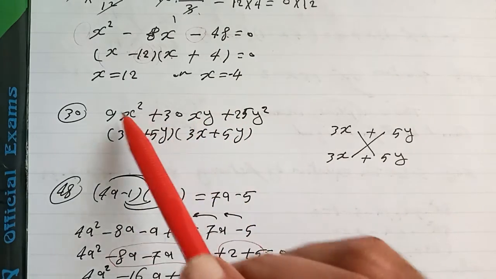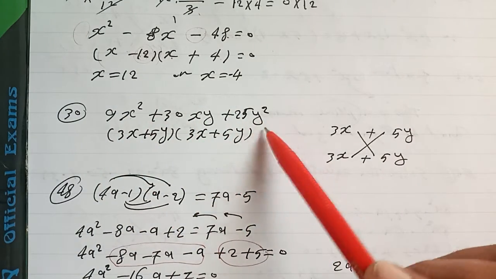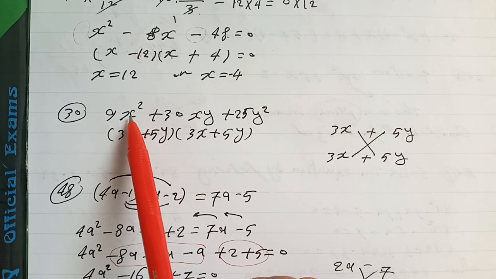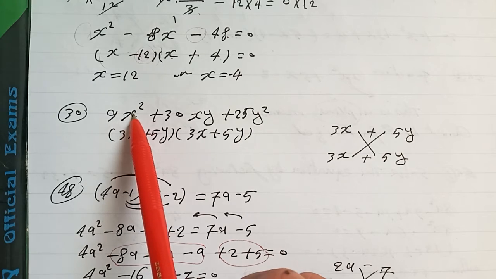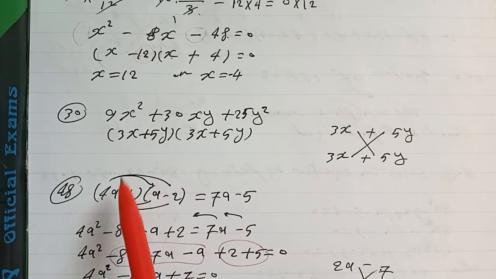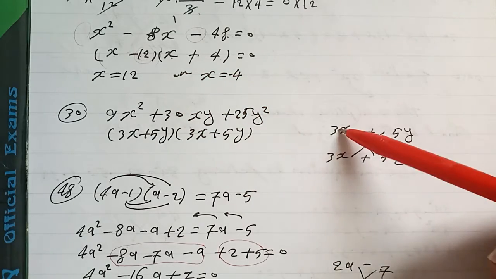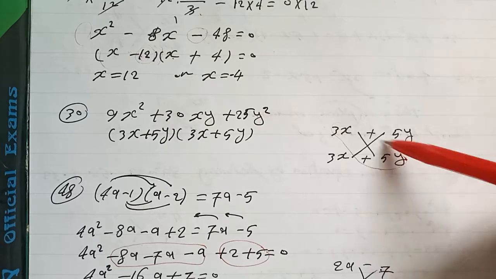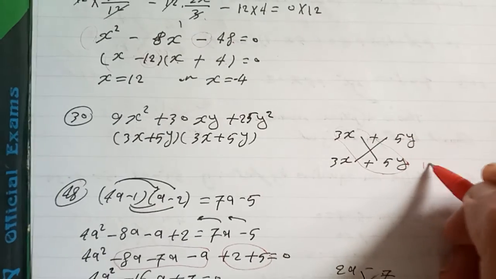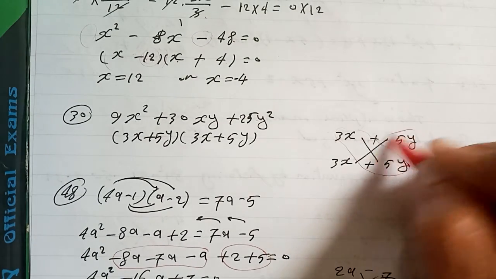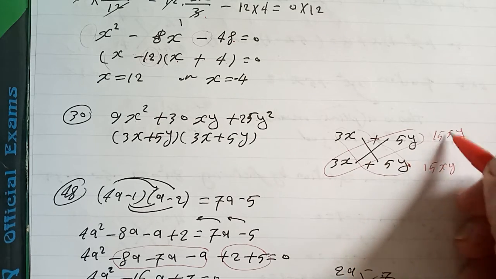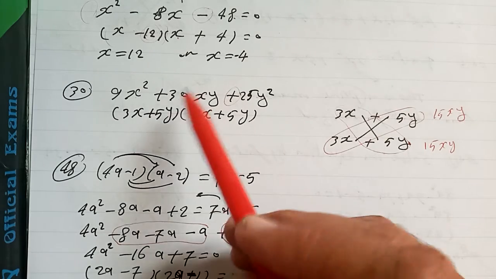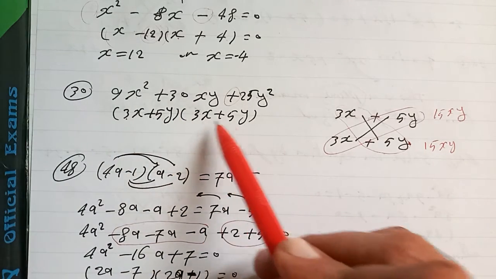Number 30, factorize this, but it includes x squared and x and xy and y squared. How can I do it? Easy. It is arranged descendingly according to the x squared and then x and nothing. So the 3x squared can be 3x times 3x. The 25y squared is 5 times 5. Look, this will be 15xy, and this will be also 15xy. Their sum is 30. Why? Because this is plus. So it is 3x plus 5y and 3x plus 5y also.